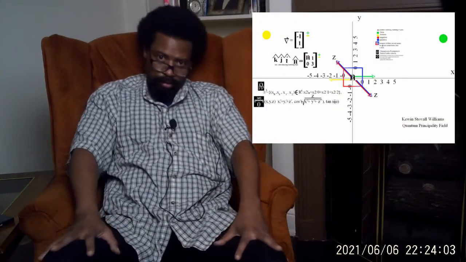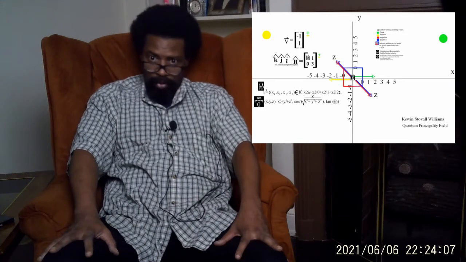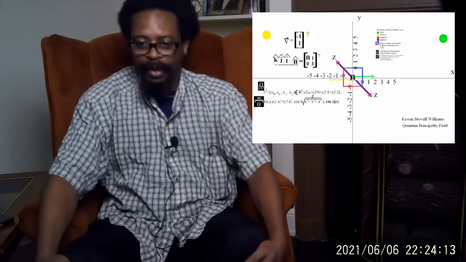The dimensions of that object are topologically represented three-dimensionally on a two-dimensional graph on a one-dimensional piece of paper.